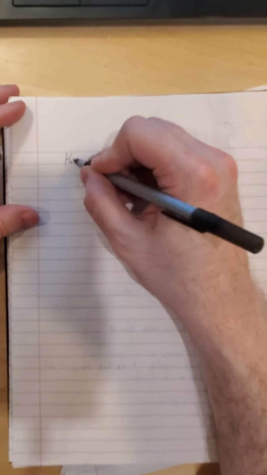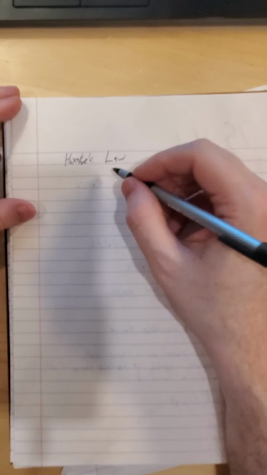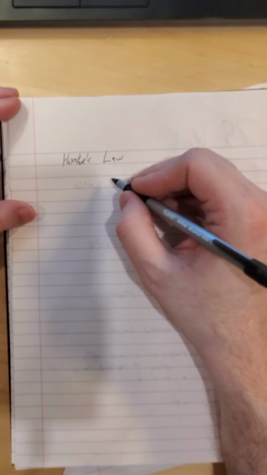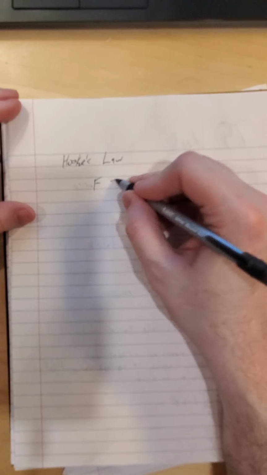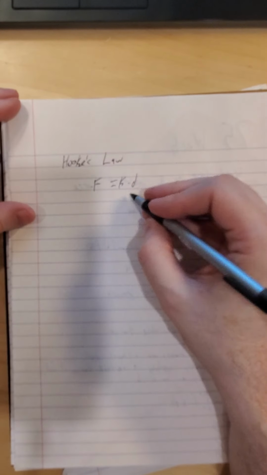So one application of work would be Hooke's law. Hooke's law has to do with springs. Force is equal to k times distance in Hooke's law.